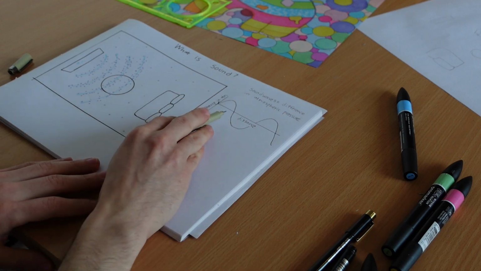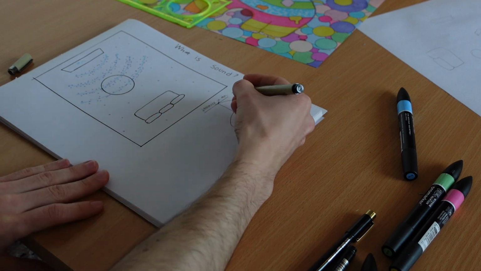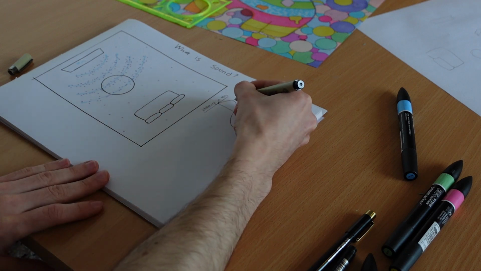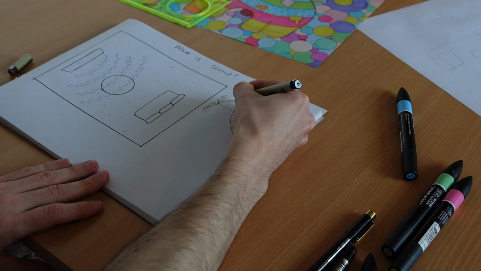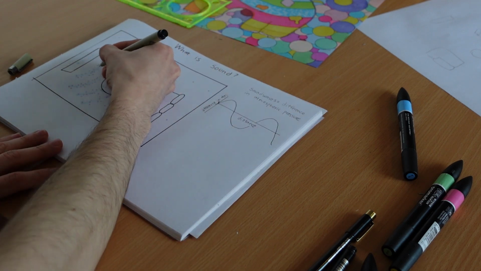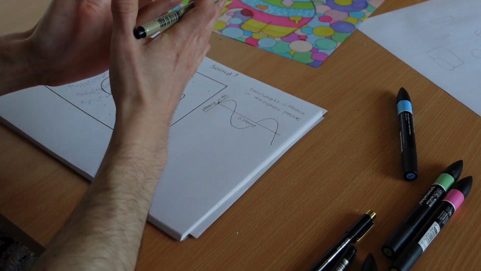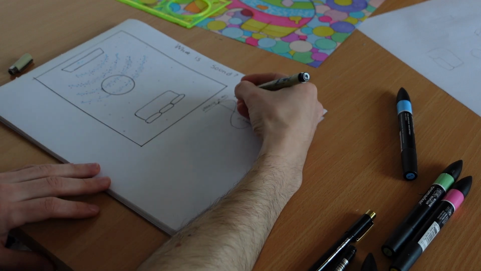And how does this relate to this picture? Well, over here, the difference in the atmospheric pressure is high. So that would be the waves where the pressure is more dense.